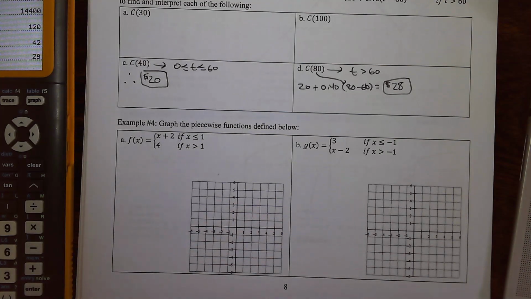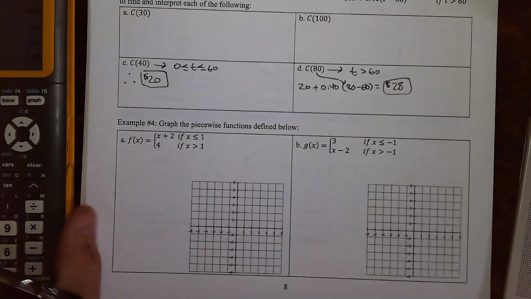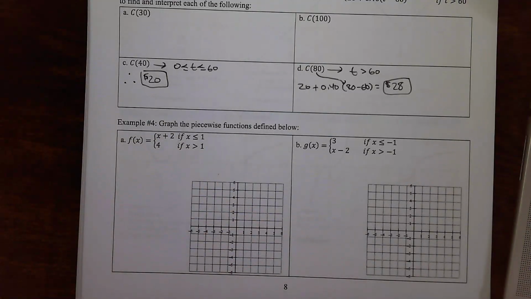All right, when you're looking at piecewise functions, we're going to graph them. There's a couple different ways you can approach this, and I want to keep that in mind as we go about doing this problem. The first way, and I'm going to go ahead and use tables, okay? So the first way to do this is to use tables.